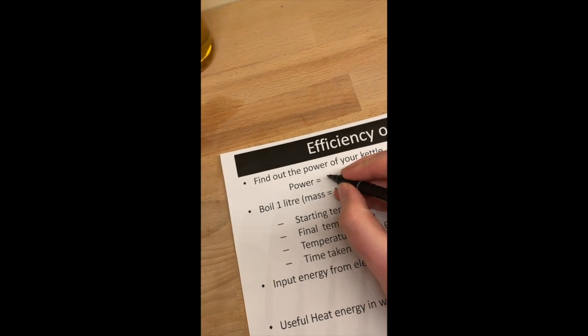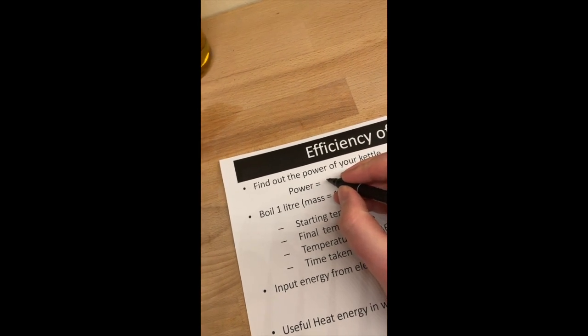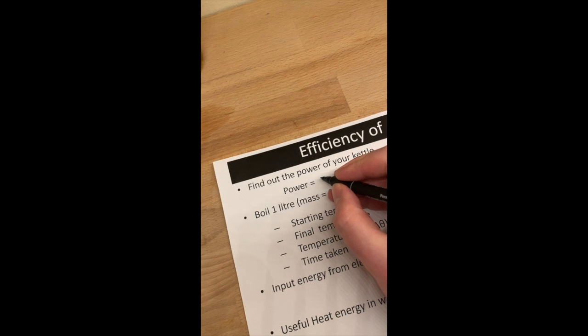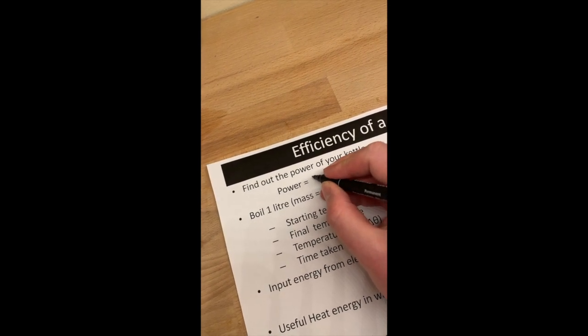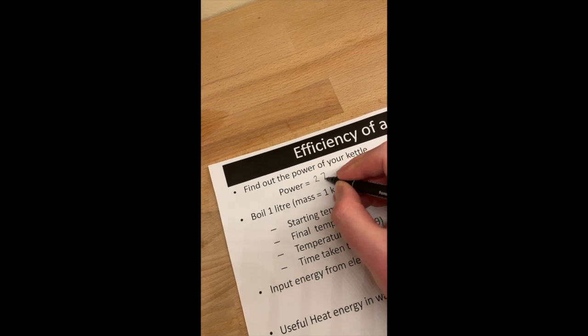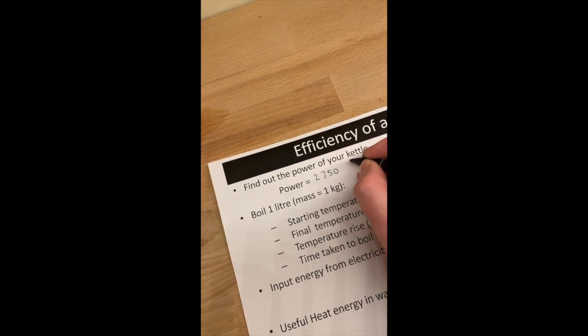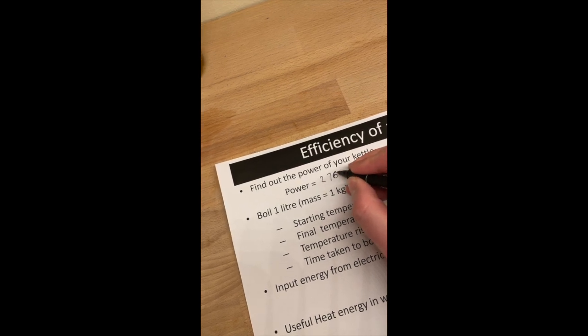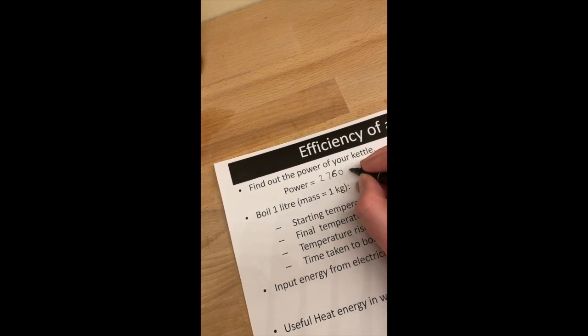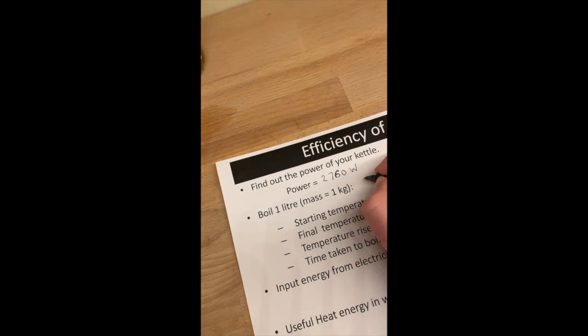Because I had a range, I'm going to choose a value that's in between. I'm just going to take an average essentially. Okay, so I'm going to go for 2,750. It's not quite an average, is it? Maybe I should do 2,760. That'd be a perfect average of those two values, I think. Well, I've just done that in my head. And the units are watts.